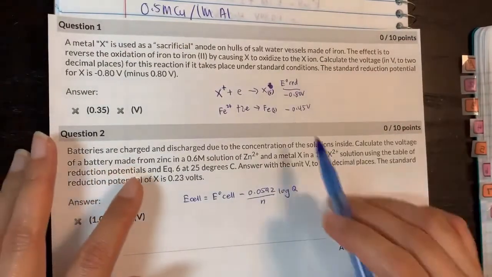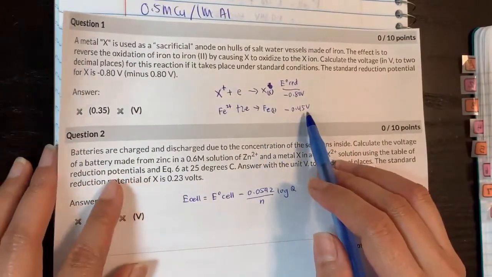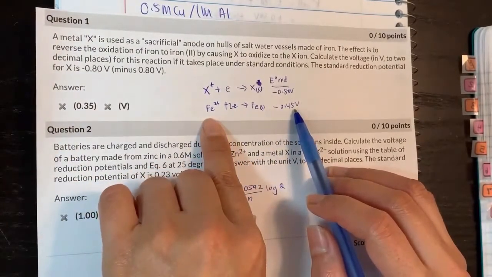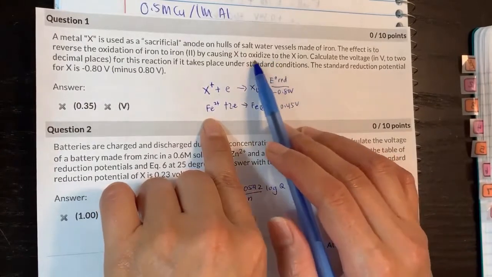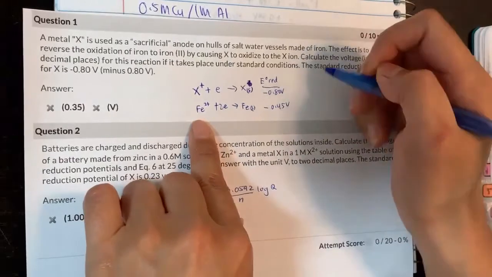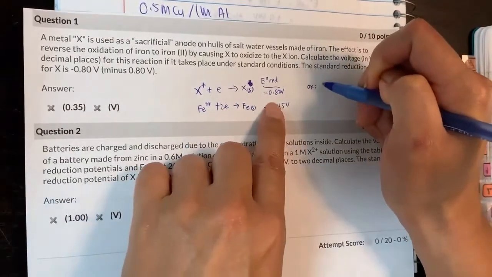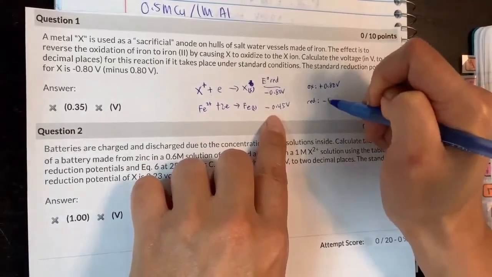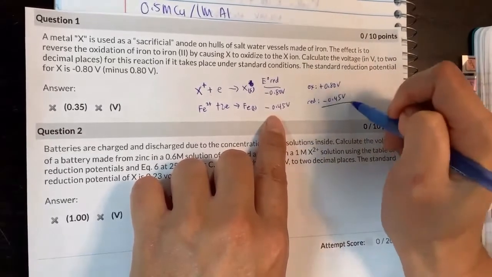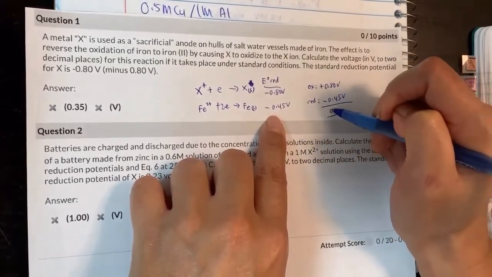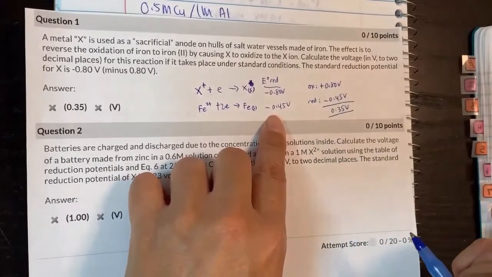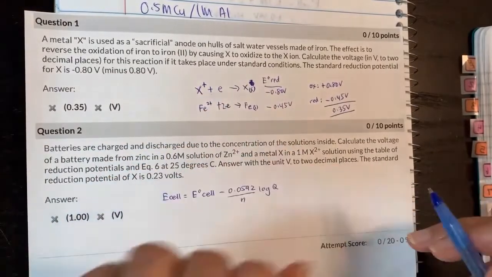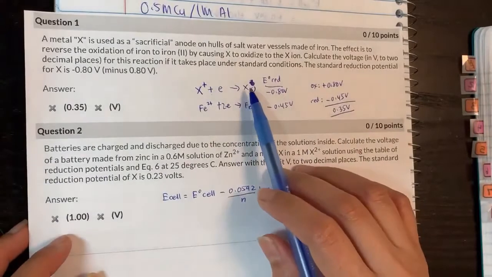So they're saying take this value and compare it to the reduction. So in this case here, I have to make sure I flip the more negative one. So obviously they also told you to oxidize X. So X here would be oxidized. So oxidation would be positive 0.80 volts, right? And a reduction value would be negative 0.45 volts. And then you add them up, you get the E cell, which would give you 0.35 volts. Okay, so all you do is you compare the value that they gave you, flip that one, compare it to iron. Okay, so we'll make sure this one's being oxidized.